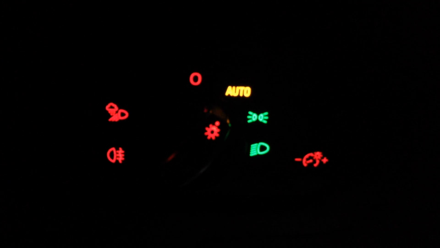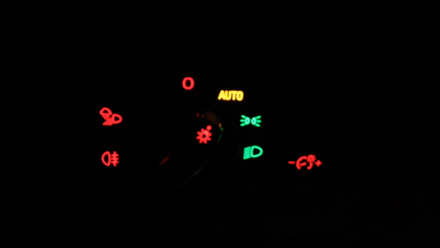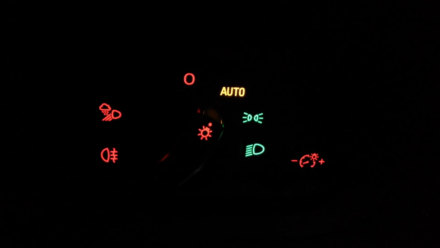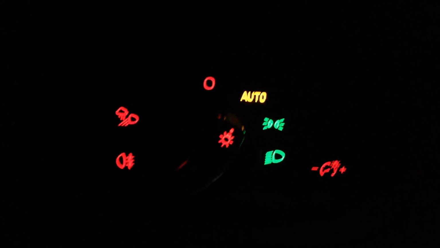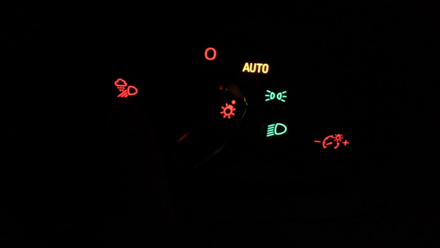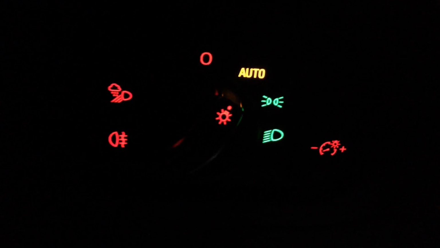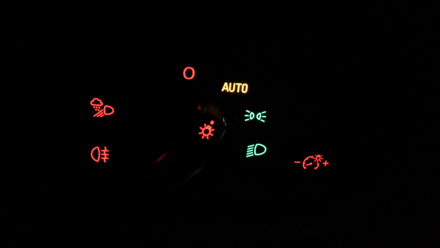Okay. This is the light cluster over here, or the main light controls. This is a little bit different than the base car because this one does have the LED headlights. Right now they're set to automatic mode. That part's not different, but this thing over here with the little rain cloud, that's how you put the all-weather beams on.